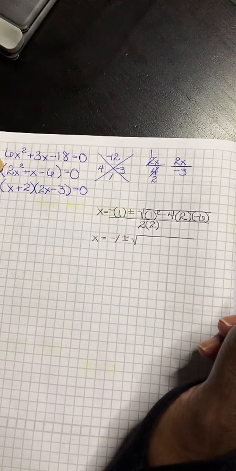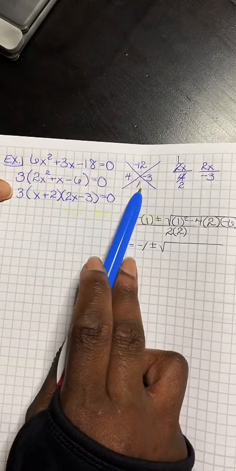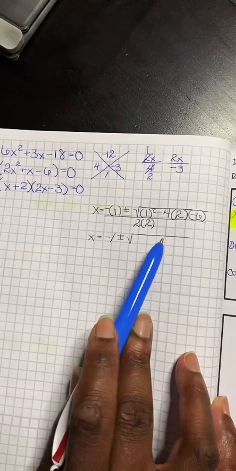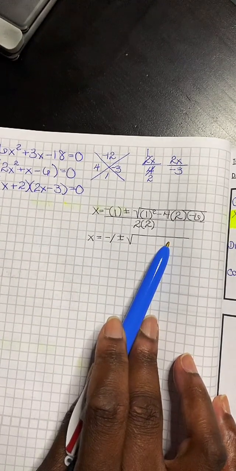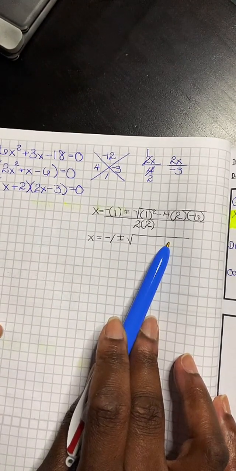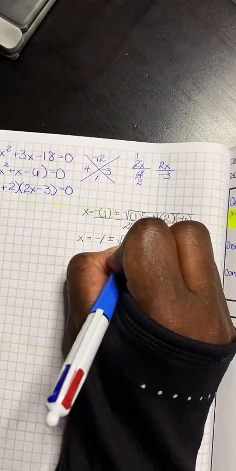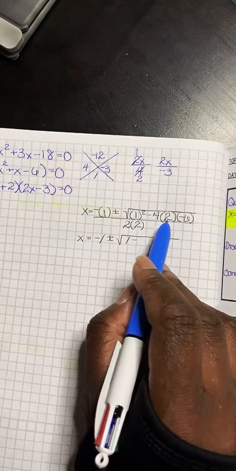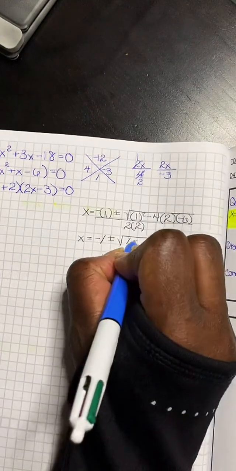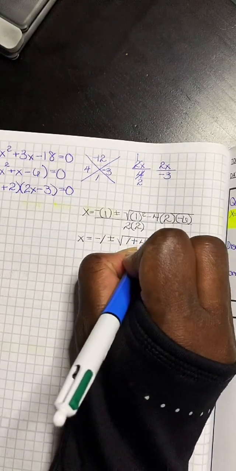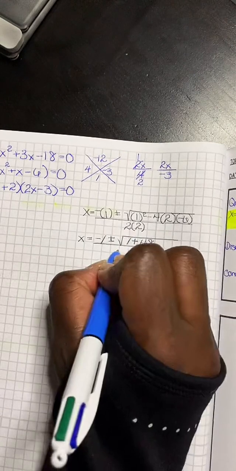All right. So we could either do the AC method because it worked when it comes to the cross, or we can do the quadratic formula. I'm showing two ways. Negative 4 times 2 gives me negative 8. Negative 8 times negative 6 gives me a positive 48. All over 2 times 2, which gives me 4.